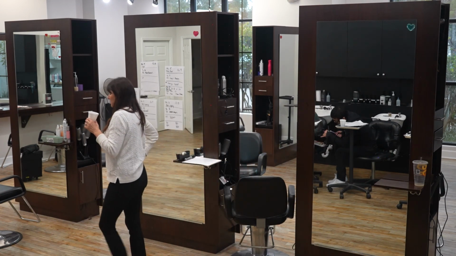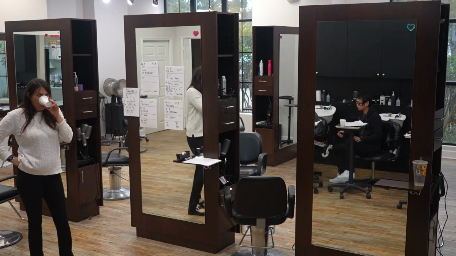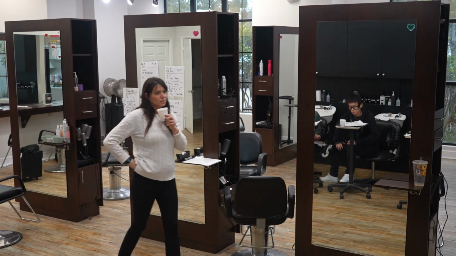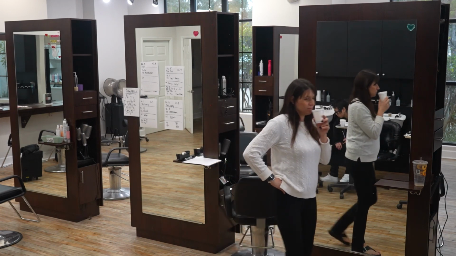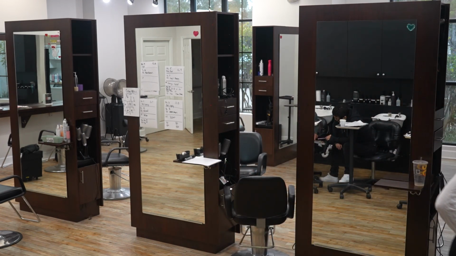Target level is 6, yes? Yes. So she's neutral 4.